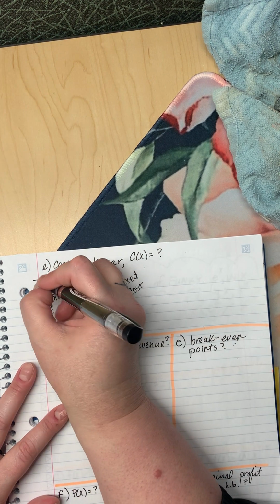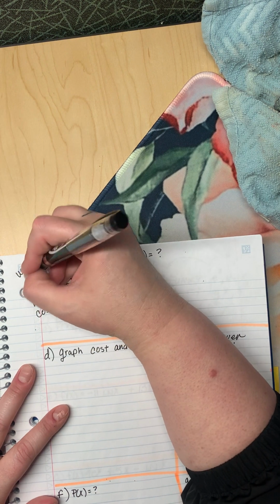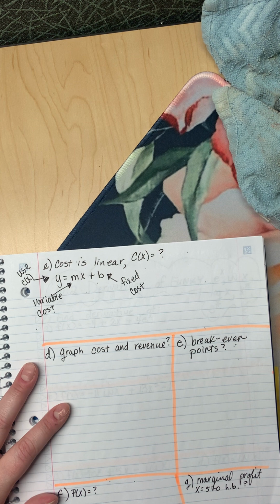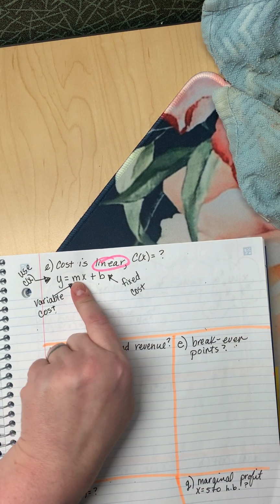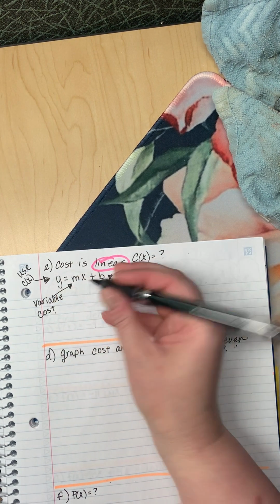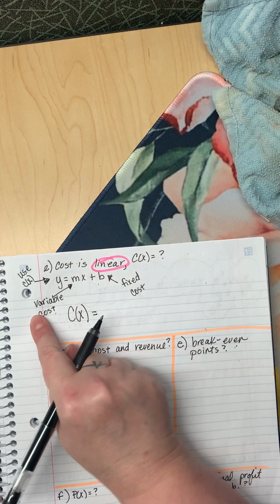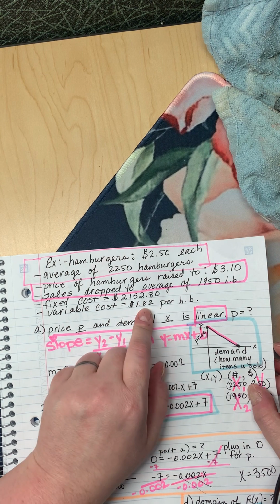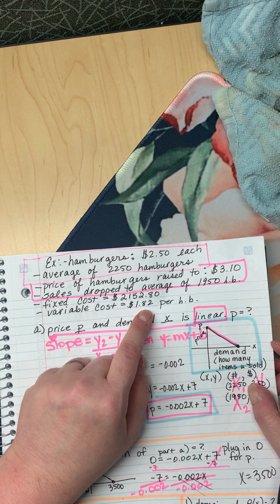And then instead of the letter Y, we're just going to use C of X. Instead of M, I'm going to put whatever the variable cost is, as in it could change depending on the type of hamburger you have.